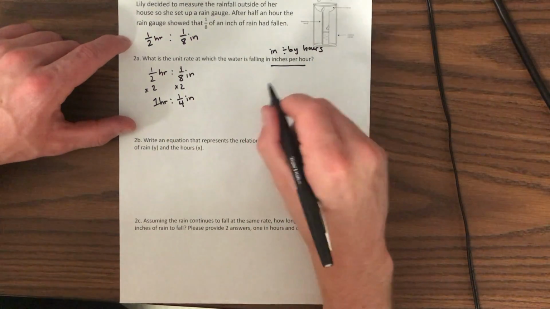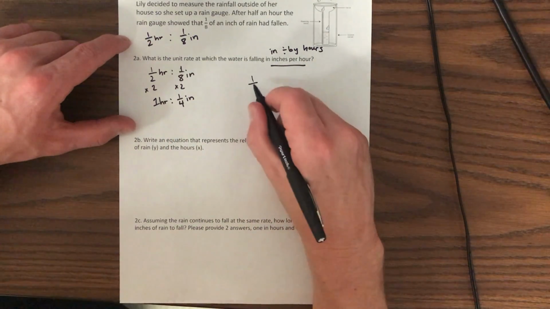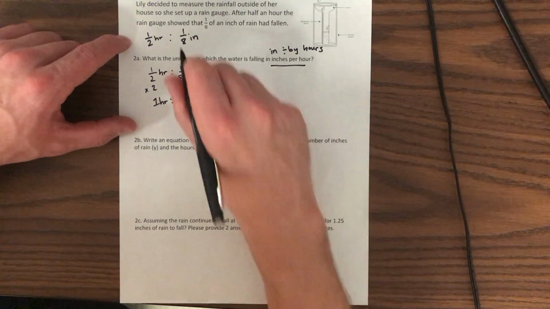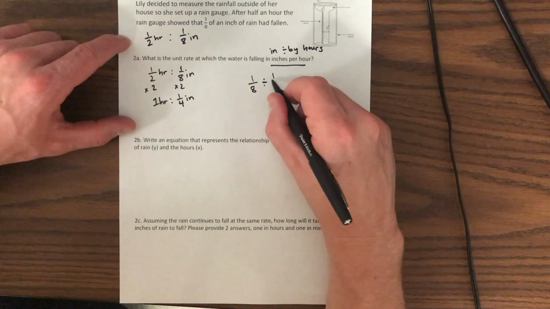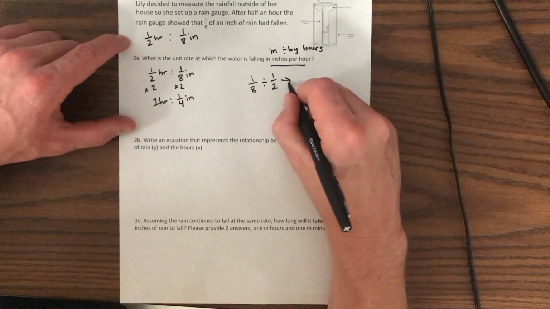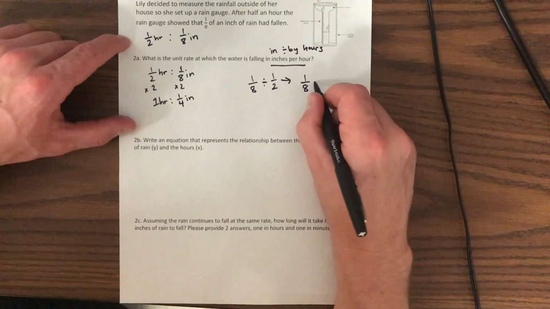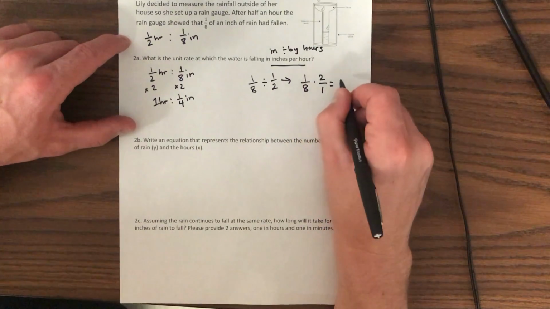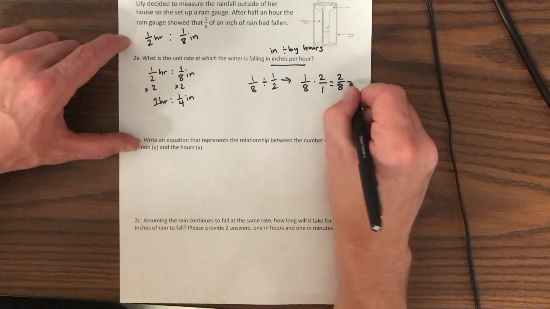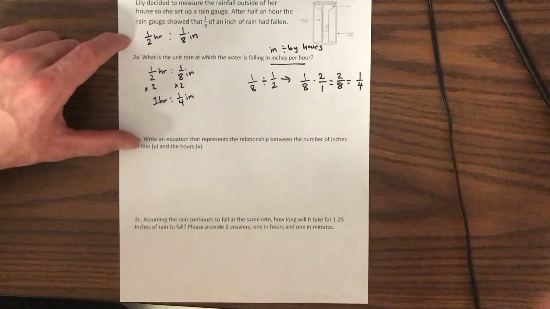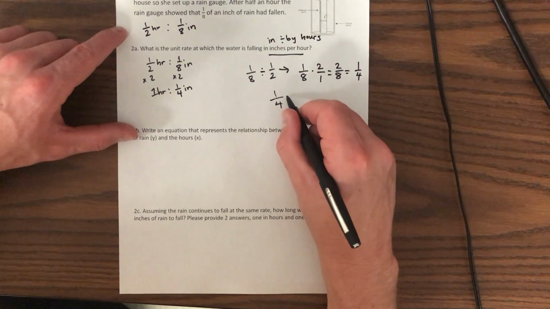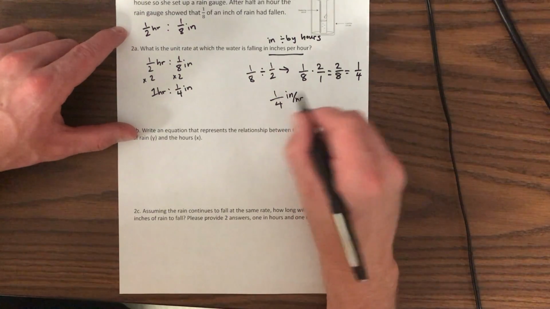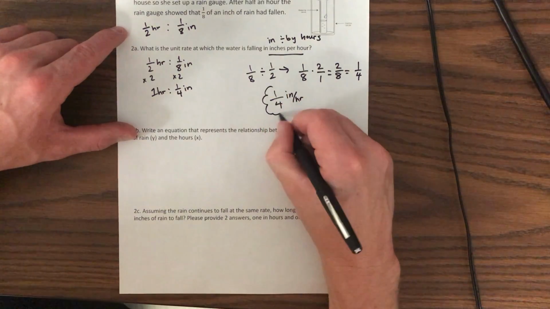Another way you could have done it is inches divided by hours. So you could have done 1/8 of an inch divided by 1/2 of an hour. But when you keep, change, flip that, you wind up doing 1/8 times 2 over 1, which again is 2/8, which also equals 1/4. So whichever way you're thinking about doing this problem is fine. Either way, you should have got 1/4 of an inch per hour of rainfall.